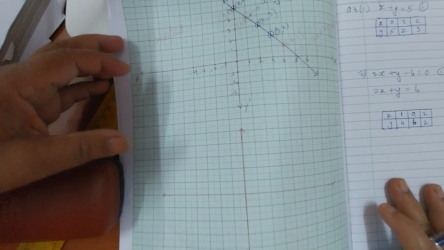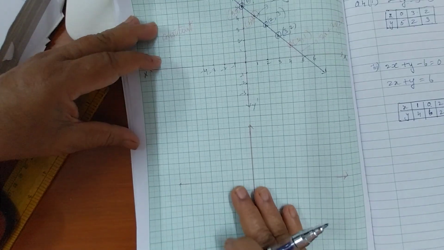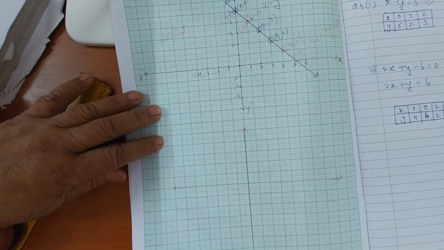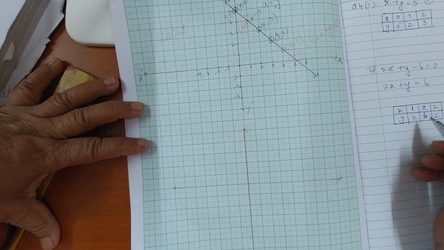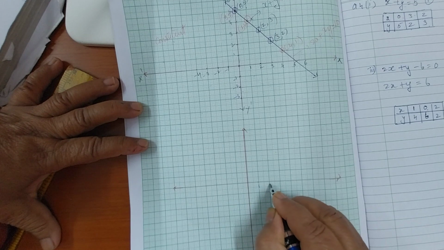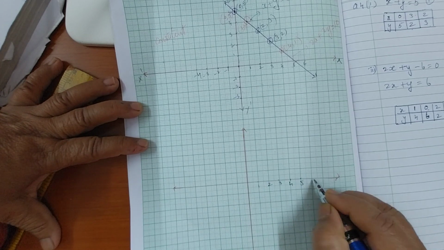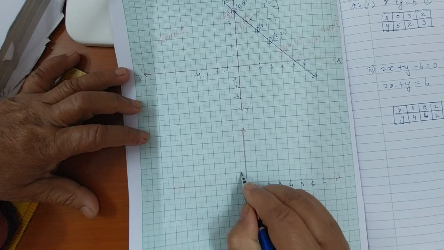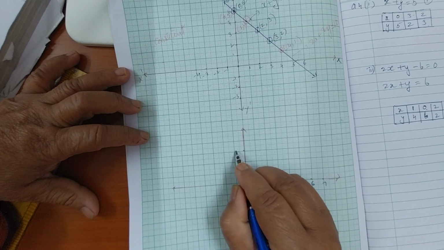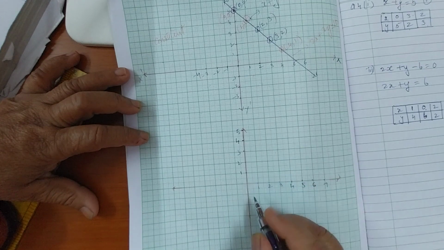You can take any values. Now, let's come to the graph. Let's do the first equation here, 2x plus y is equal to 6. So here, 1, 4. Again, I have to mark this. 1, 2, 3, 4, 5, 6, 7. 1, 2, 3, 4, 5.